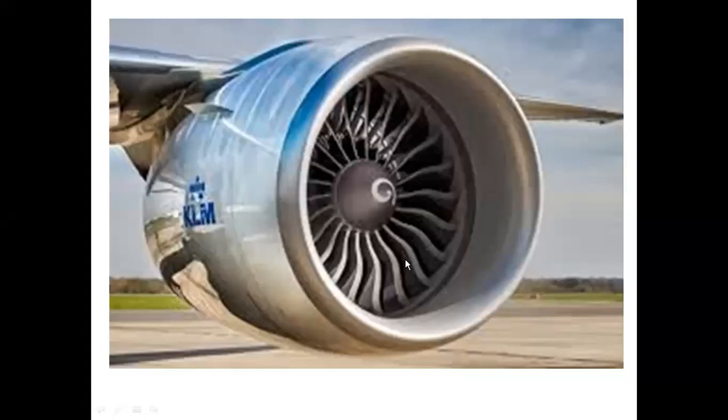You know this aircraft. We call these turbine engines. Aircraft turbine engines: flow in, goes out. So there is a flow through this engine and exit.